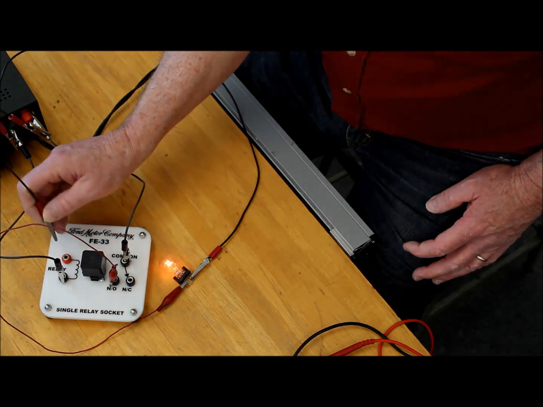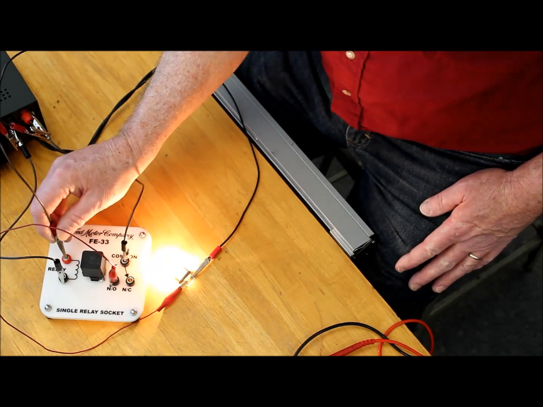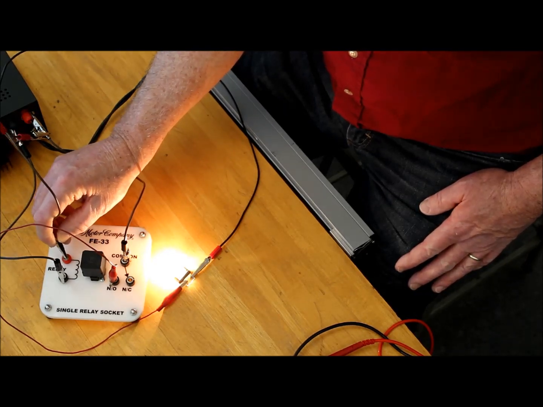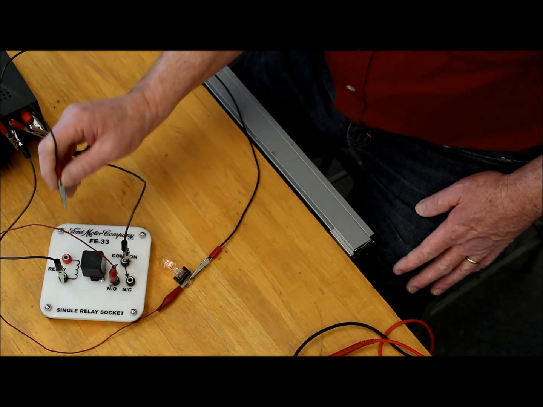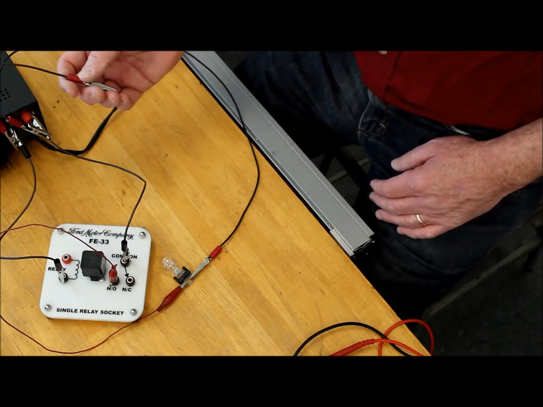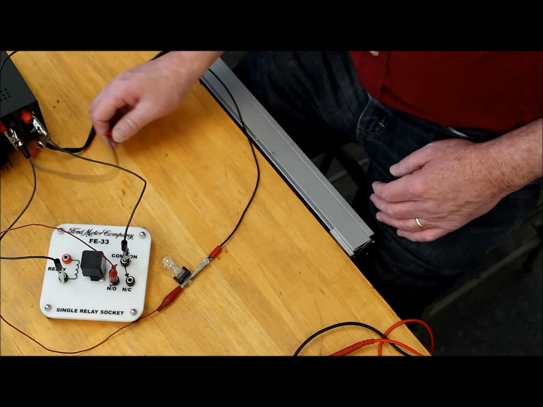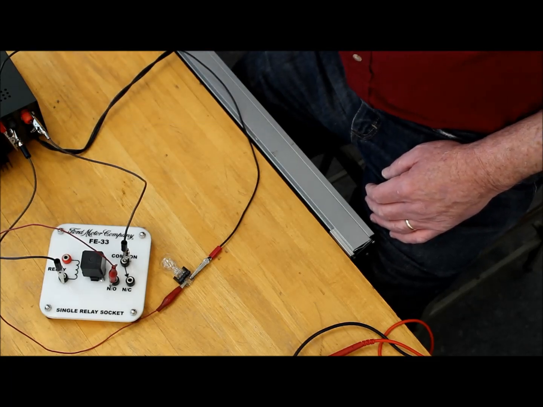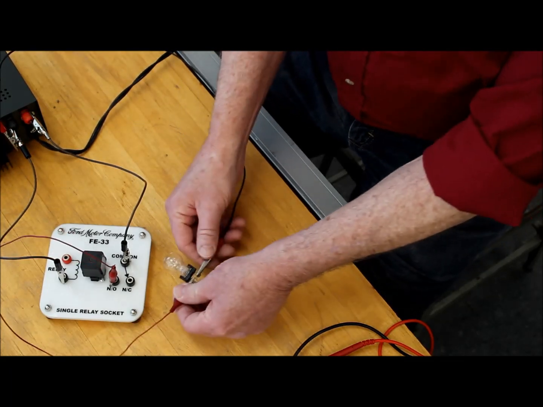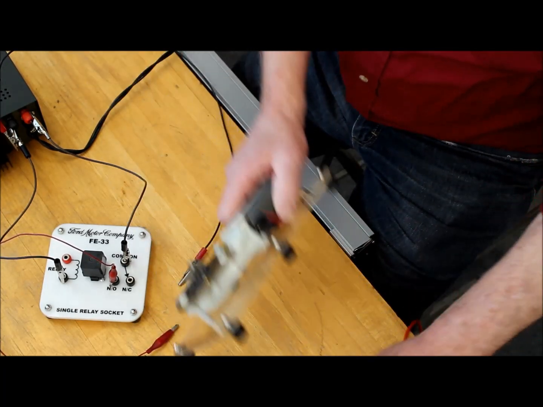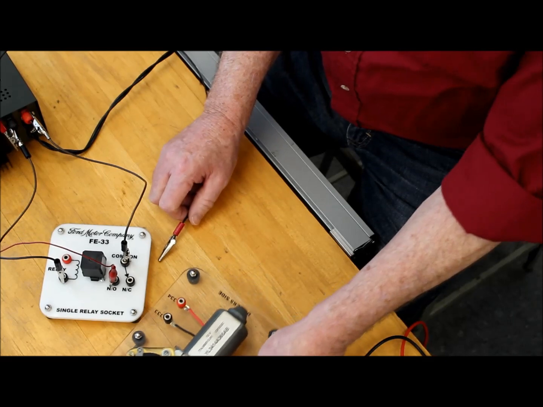All right. Energize the coil. The switch inside the relay flips, sends power to the light bulb. When the coil is de-energized, a spring flips that switch back, and the light bulb is now de-energized. So the light bulb doesn't take that much current. What about that power window motor? Let's plug that in place of that light bulb.